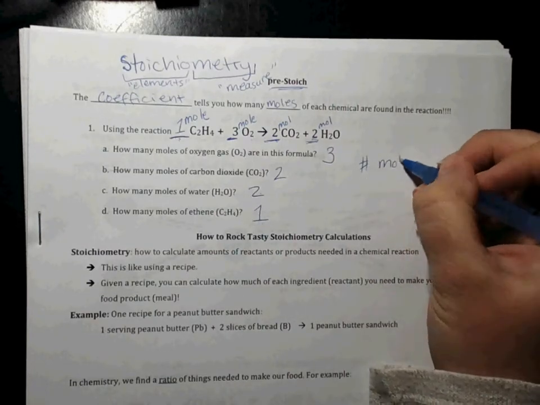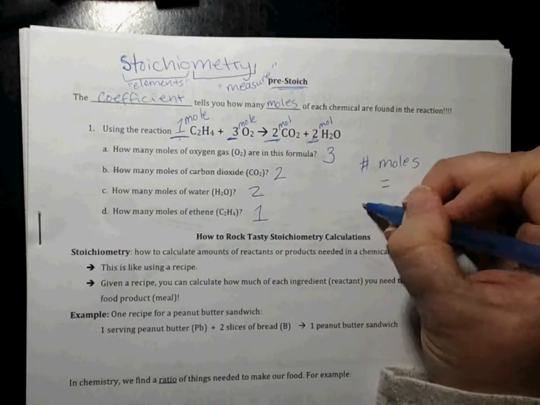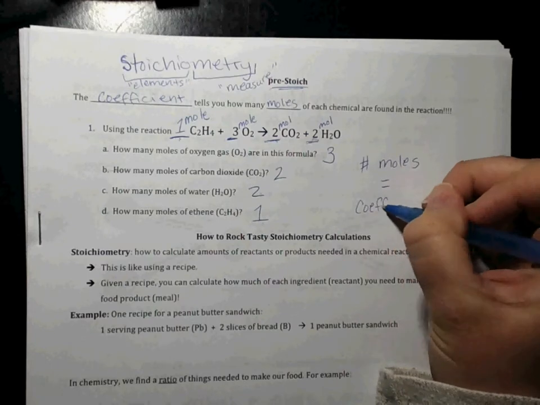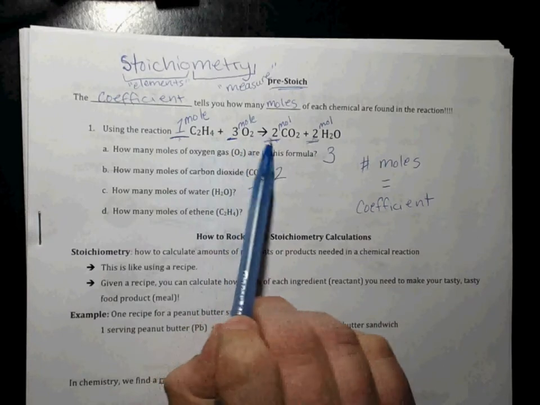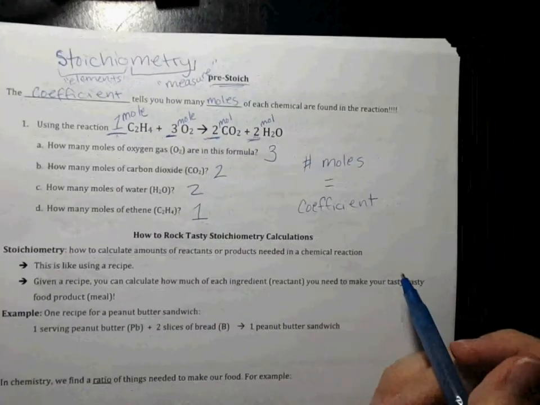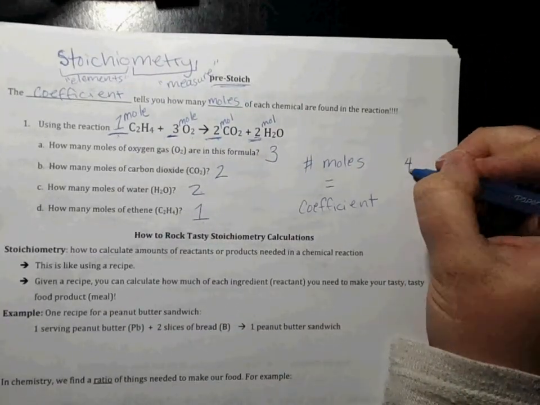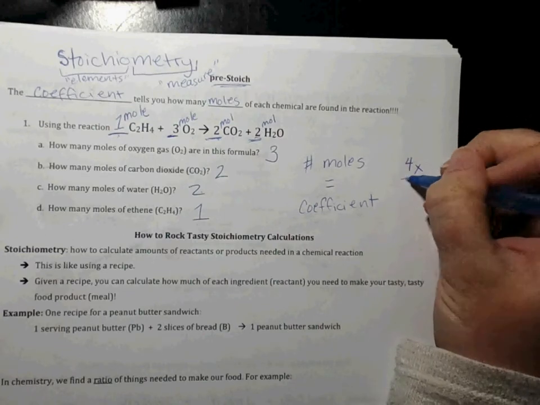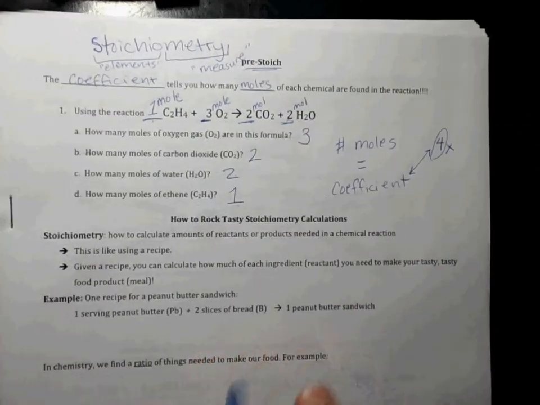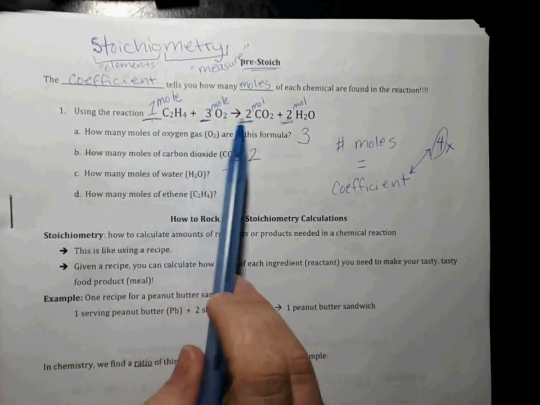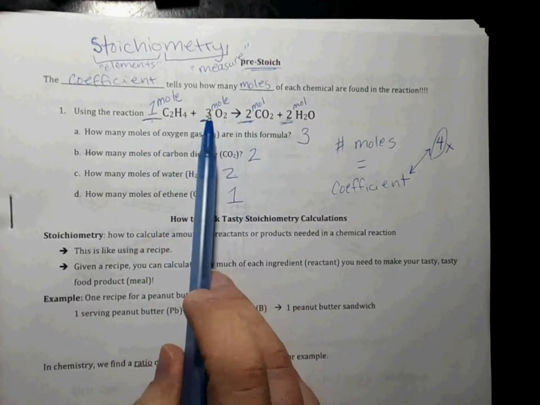The number of moles is equal to whatever the coefficient is. Remember, a coefficient is the number in front. Just like in your math class, if you write 4x, that number in front, the 4, is a coefficient. In chemistry, the number in front of a chemical is a coefficient.